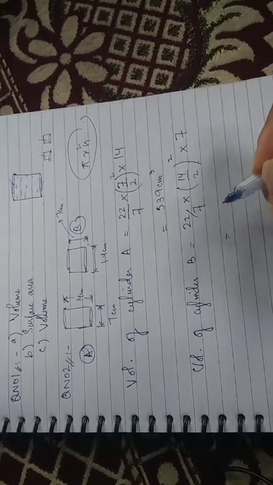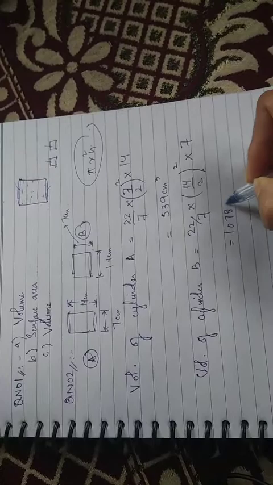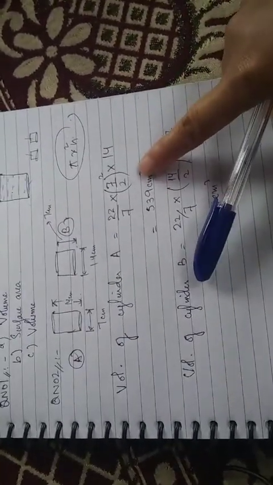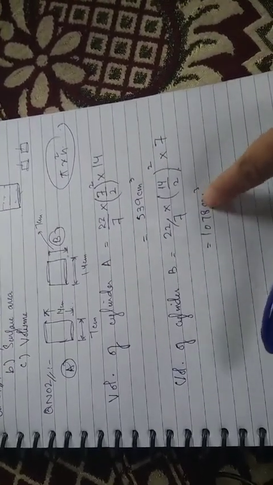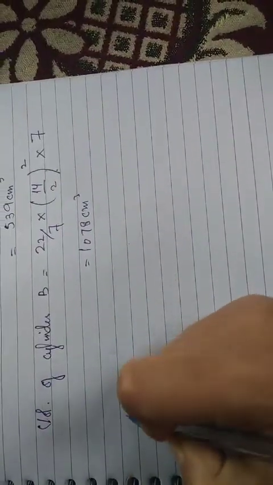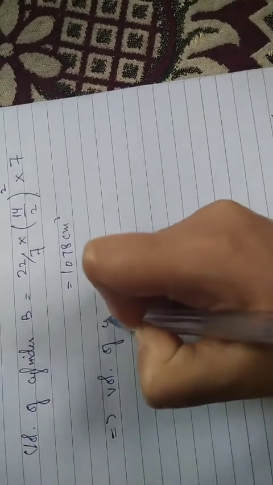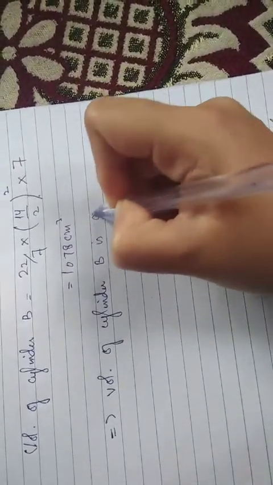So the volume comes out to be 1078 centimeter cube. So this is the volume of cylinder A, and this is the volume of cylinder B. Which is more? Obviously the volume of cylinder B, which implies that the volume of cylinder B is greater.